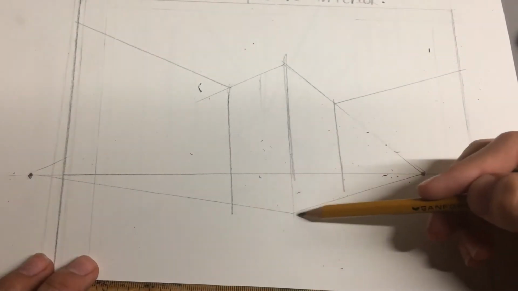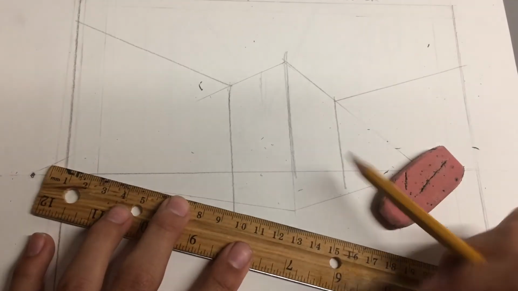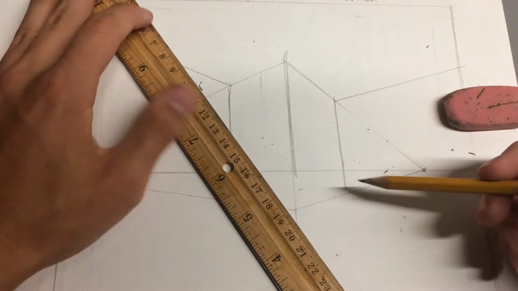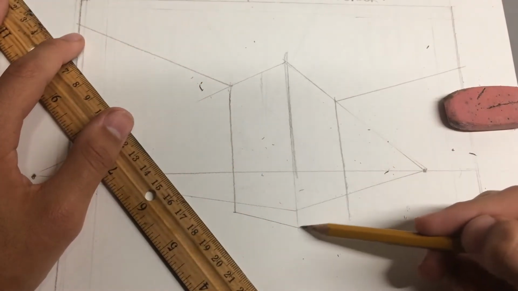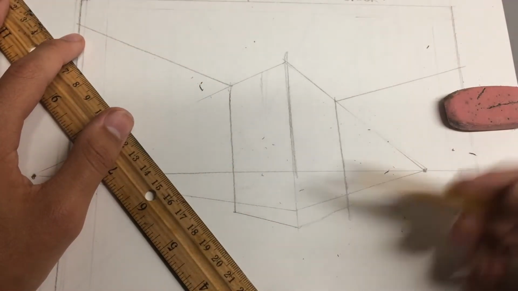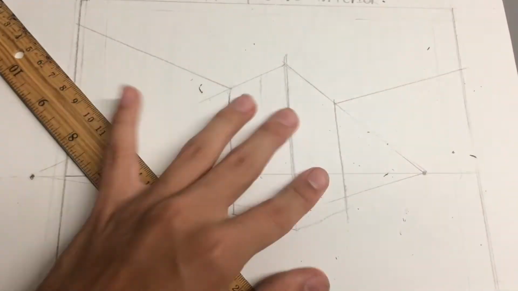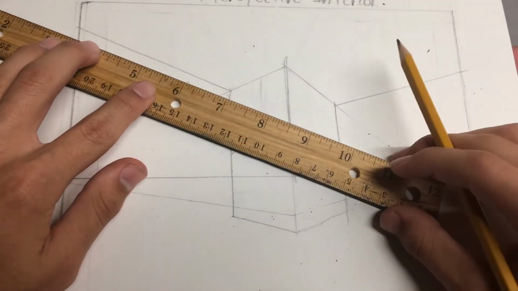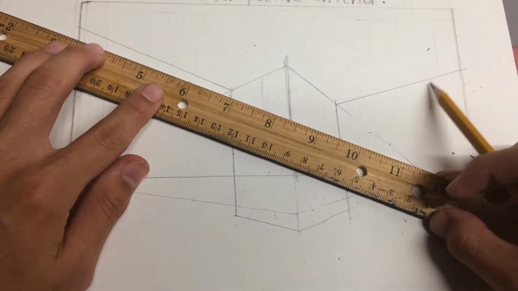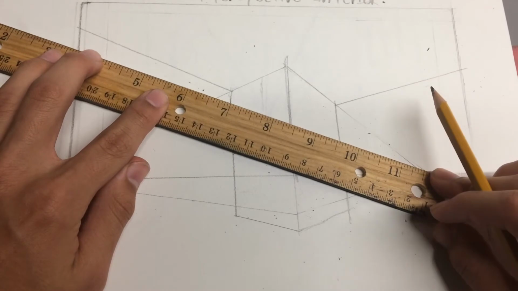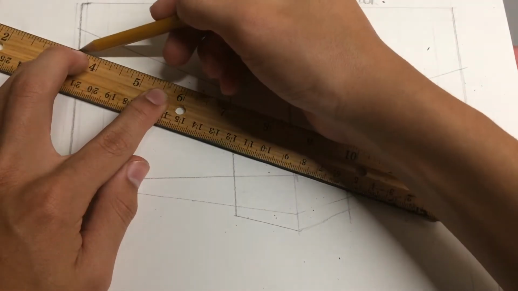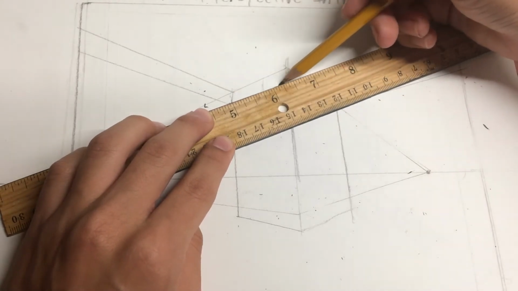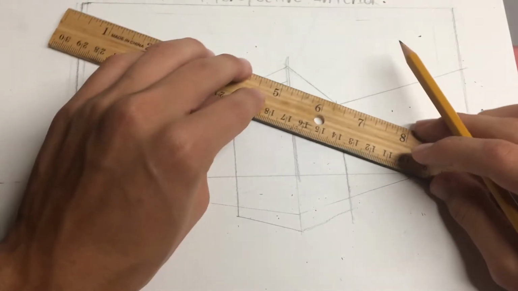And actually I want to make this a little longer. You can do that too. If you want, you could check with the point. Anyway, now we have that. Now what I'm going to do is use this to make the thing on top of the wall. I mean, yeah. I don't know what you call it.